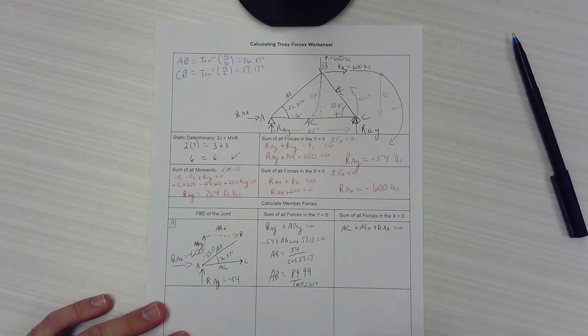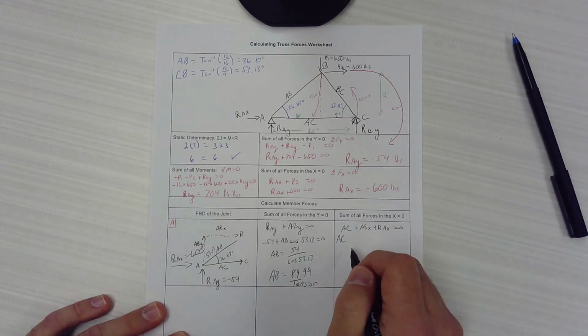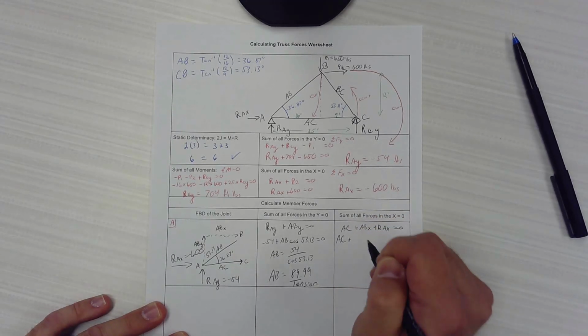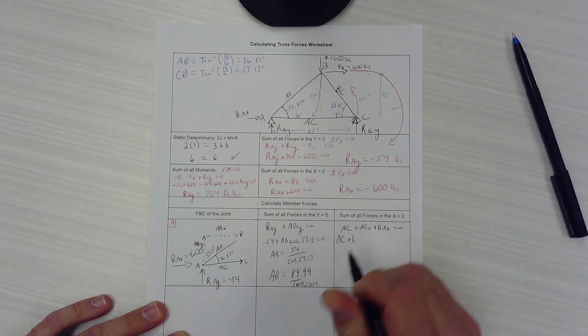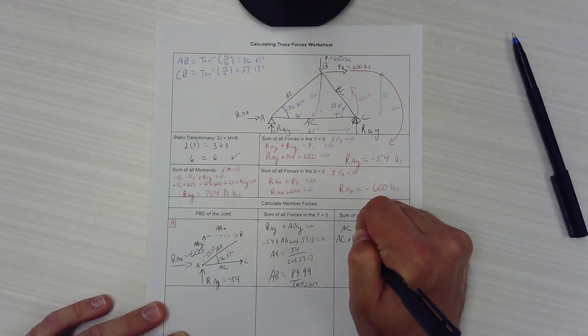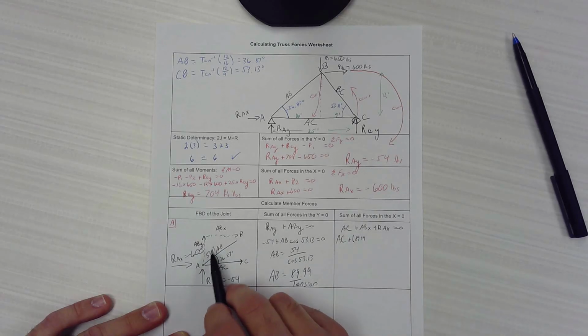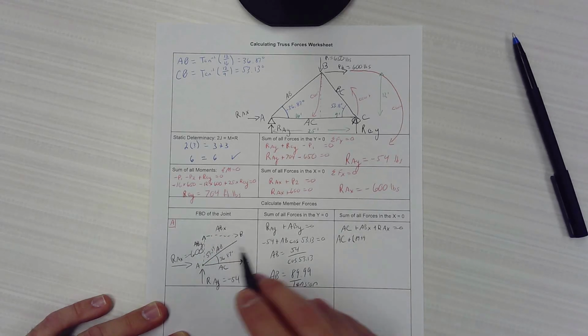Substitute what I know. AC I'm going to solve for, so I'm going to set that equal, or just add that in over here, and then say plus AB, I can substitute for the value that I just calculated. So 89.99. With that, we're looking at the x side of this, so I'm going to use sine now.